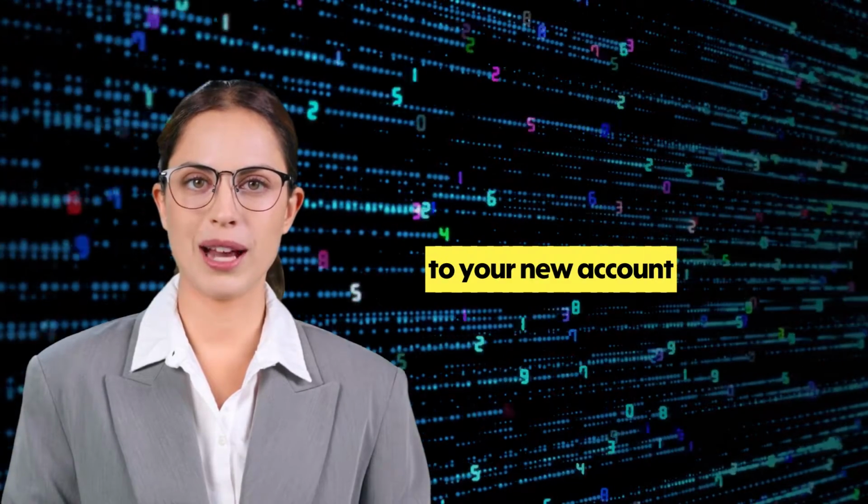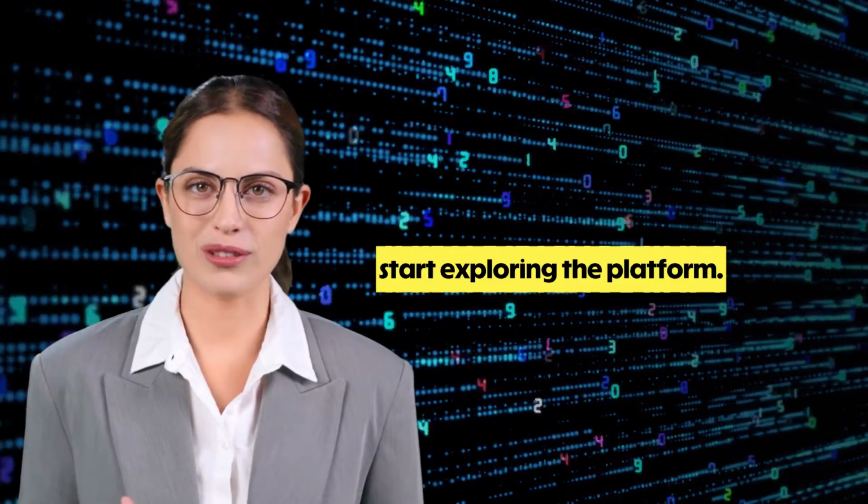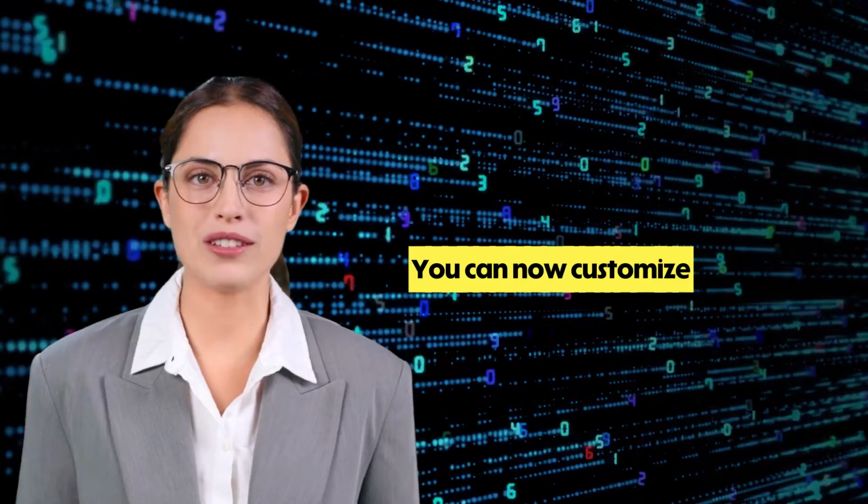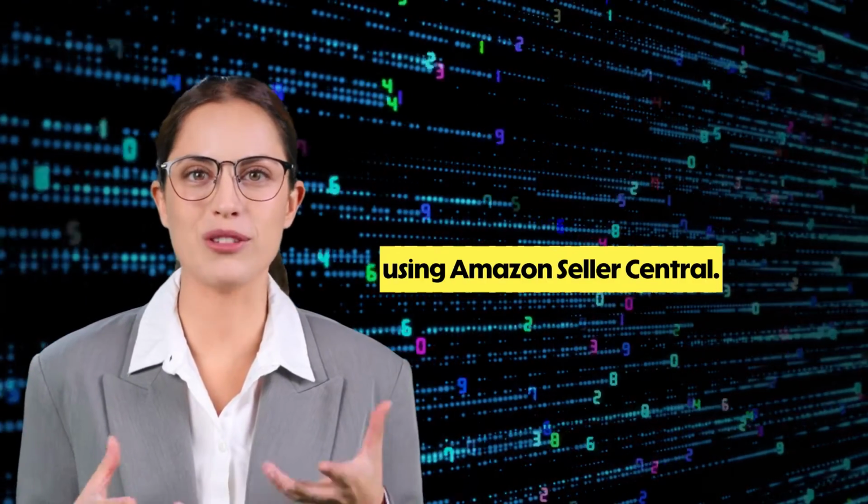Step 8. Log into your new account using your credentials and start exploring the platform. You can now customize your profile and begin using Amazon Seller Central.